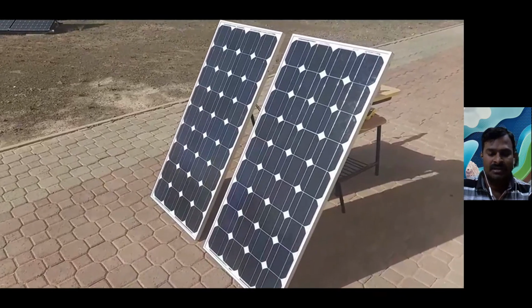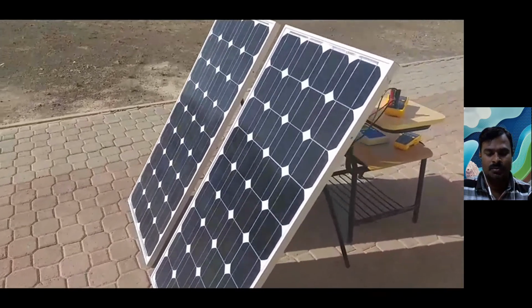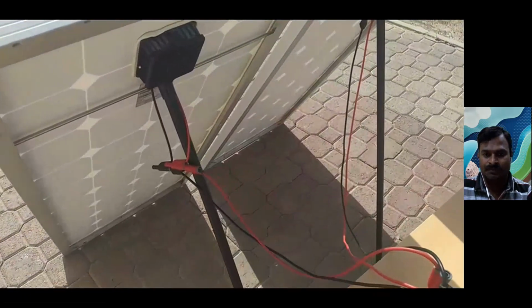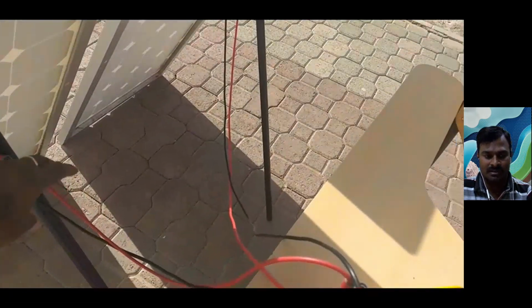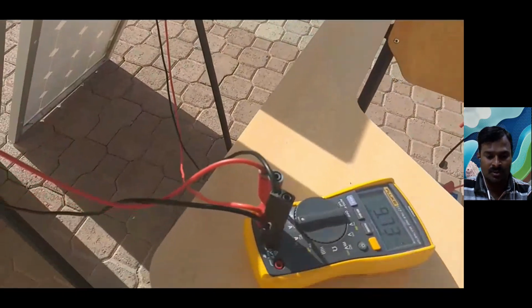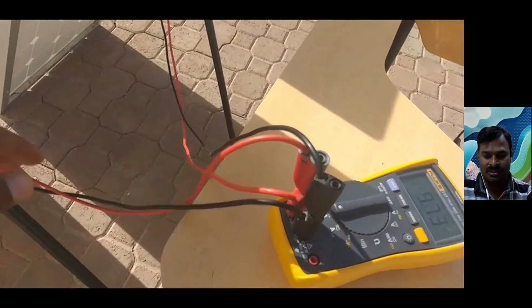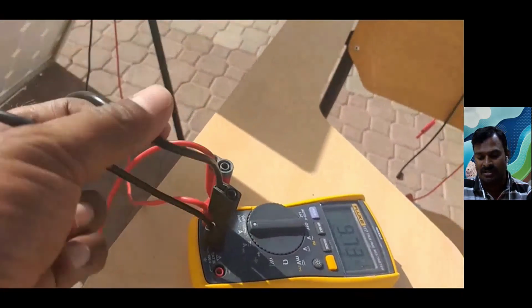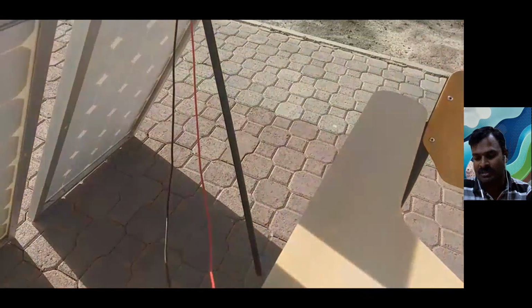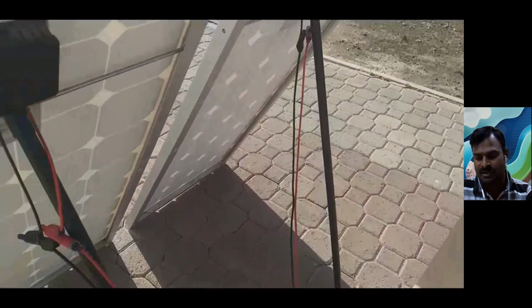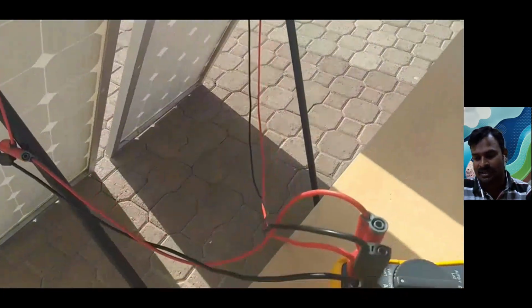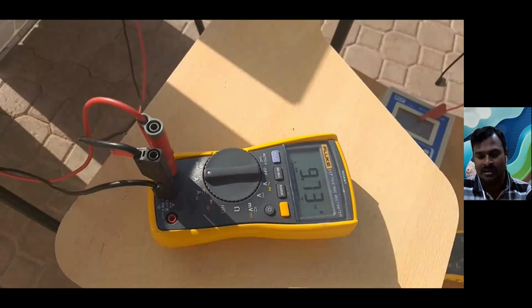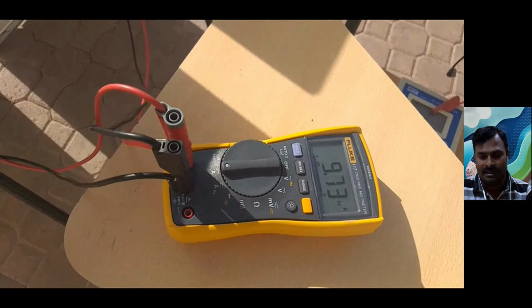So we can see the panels are connected here. These are the two panels which I am using for measuring the ISC and VOC. Both panels are connected in parallel connection. You can see both the positive terminals are connected together and both negative terminals are connected together, and the multimeter is kept in ampere mode, and you can see the reading, it's almost 9.73 amperes. So this is the reading for the given lighting condition.